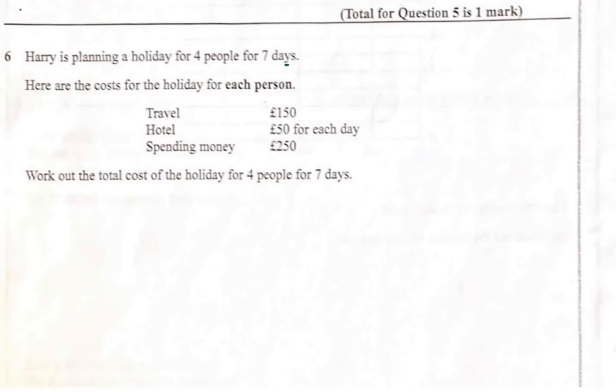In question number 6, this looks like a hard question, but it's not hard if you read the question and try to find the main points. So Harry is planning a holiday for 4 people for 7 days. So 4 people and 7 days, this is an important point. Here are the costs for the holiday for each person. So this is an important point as well.